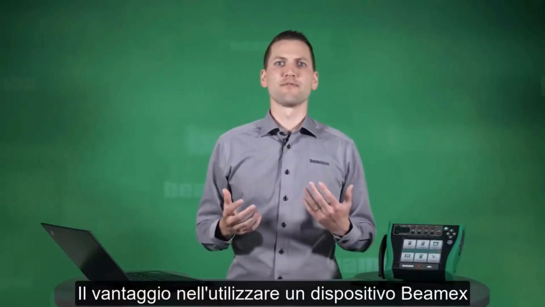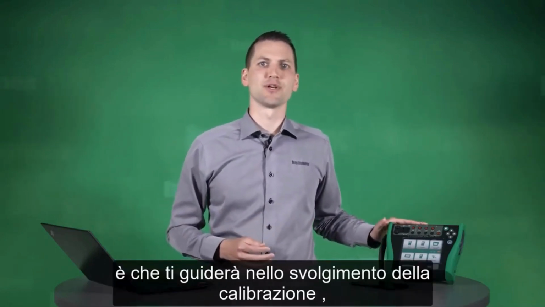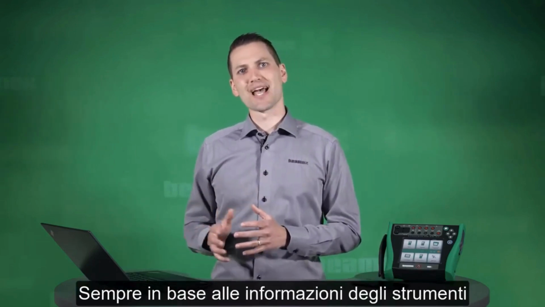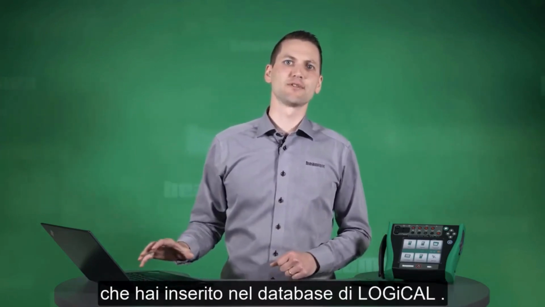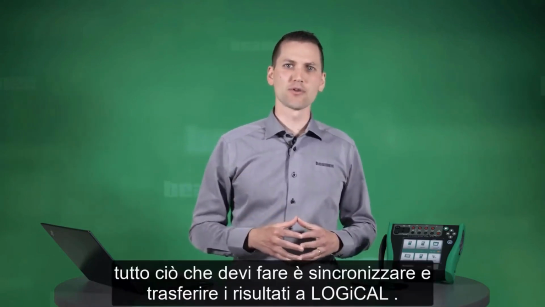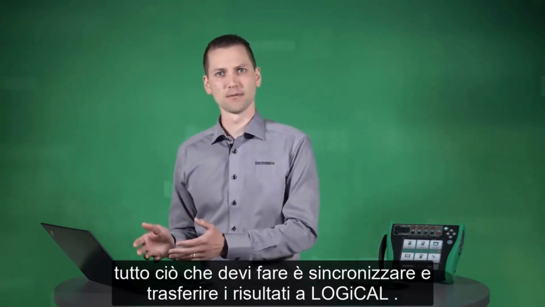The benefit of using a Beamex calibrator is that it will guide you through the calibration, letting you know which set points you should use. Again, it's based on the instrument data that you had already entered to the Logical database. Once you're done with the calibration, all you need to do is to synchronize the results back to Logical.